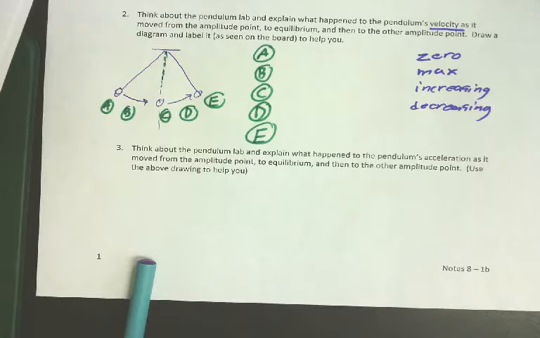Don't worry if you're like, well, I don't know what the answer is. Just take your best guess. Think about what happens to the velocity as it starts going towards equilibrium. So think about free fall and other objects that we've done. See if you can take your best guess on what you think is happening. Again, it's not going to be perfect. If I thought it was going to be perfect, it wouldn't be notes. It would just be a test. So do the best you can there.